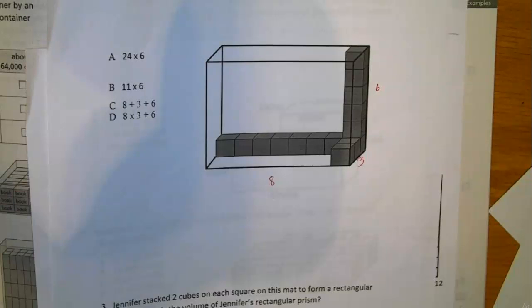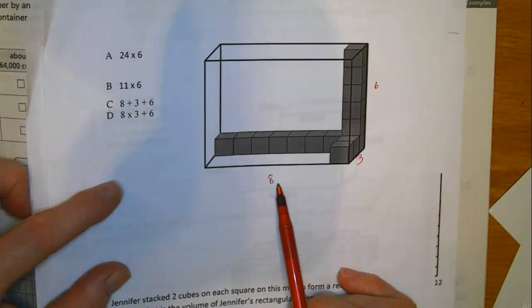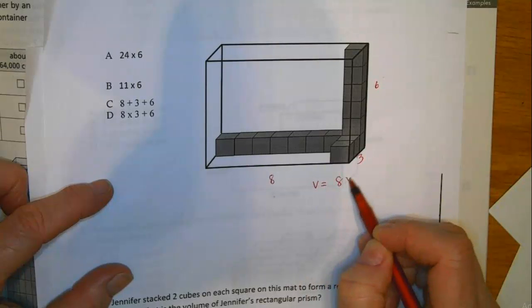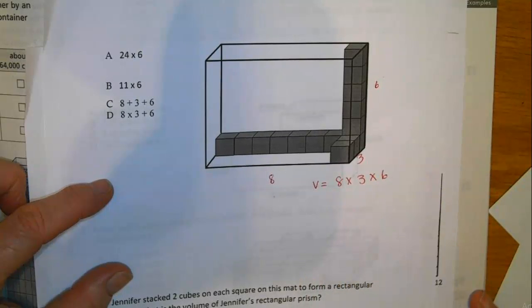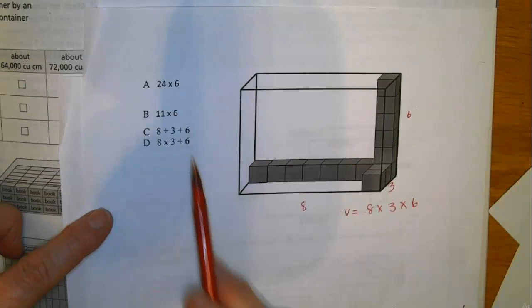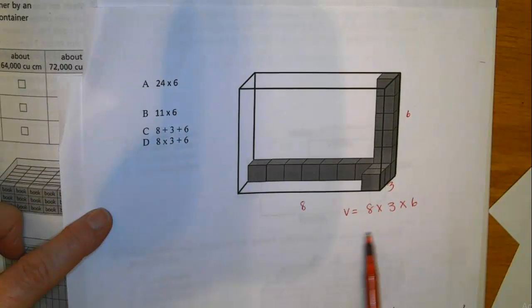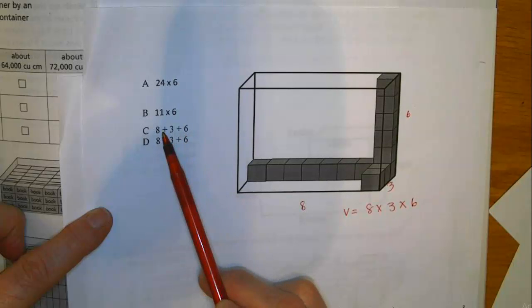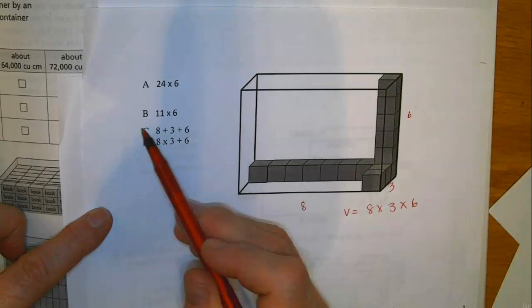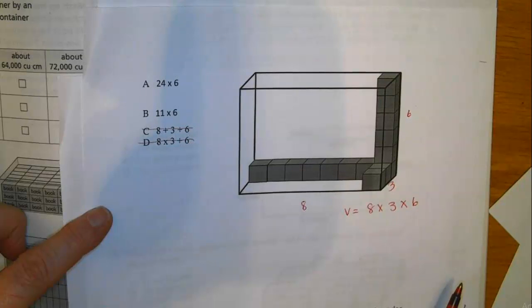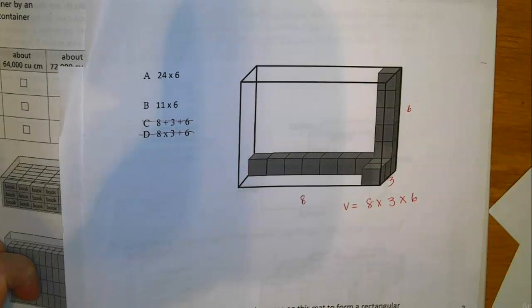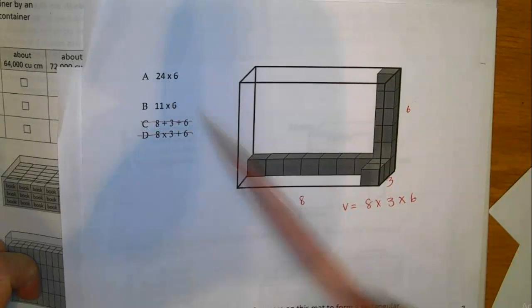Okay, so if I'm going to find the volume of this figure, I know I'm going to have to multiply 8 times 3 times 6. And in this particular problem here, I can see that my answer choices have nothing that looks like 8 times 3 times 6. While these have those same numbers, they do not have the same operations. So I know that these are not possible choices. And so this is making us look at these two answer choices. Now, how in the world would they get a 24 times 6?